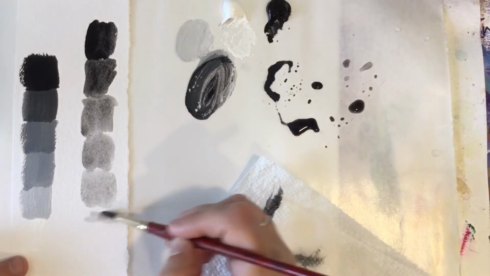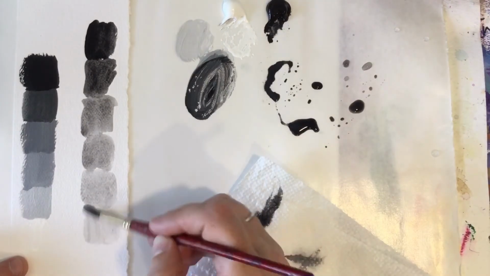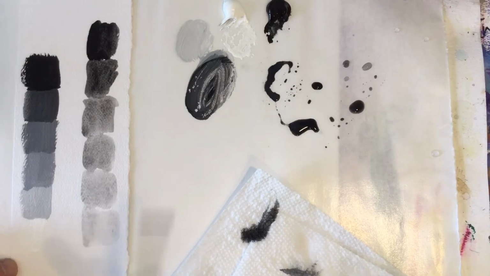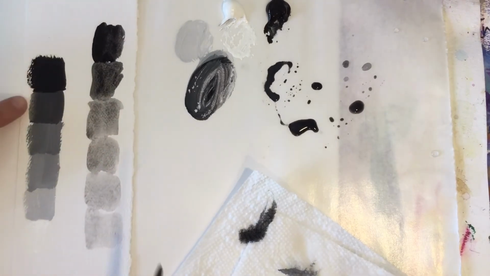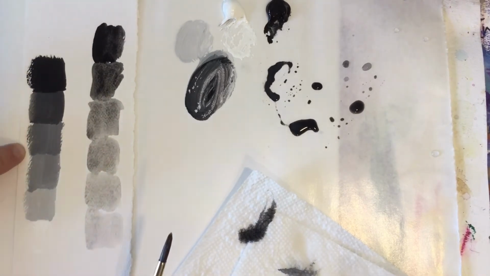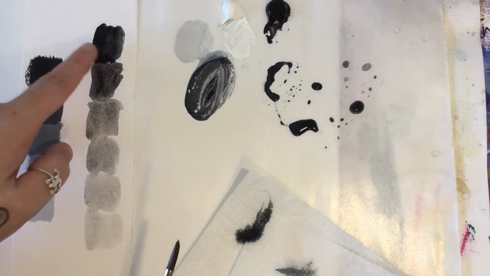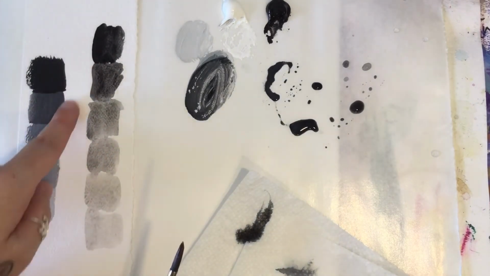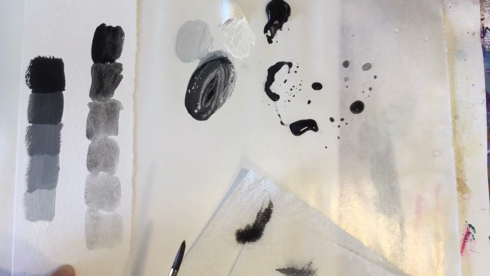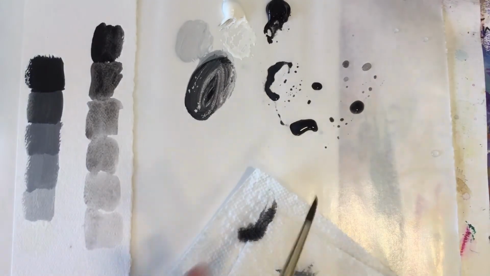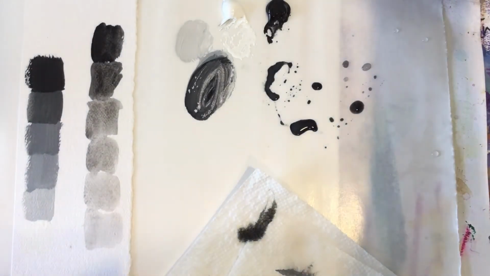So again, you could get right down to just the white of the page. In this example, I'm mixing white and black together to create values. In this example, I am just using the translucency, so that I'm using the white of the page coming through a translucent wash to create different values. So that's one way. Two ways you can do it.